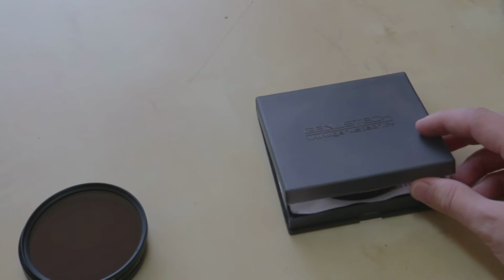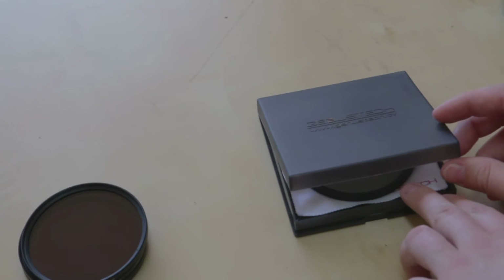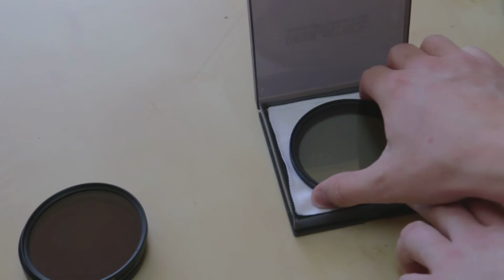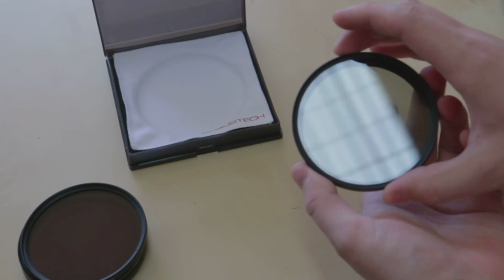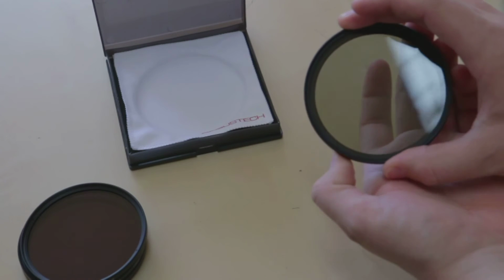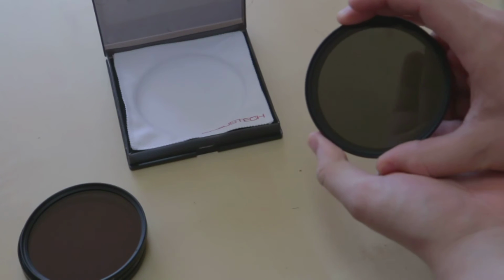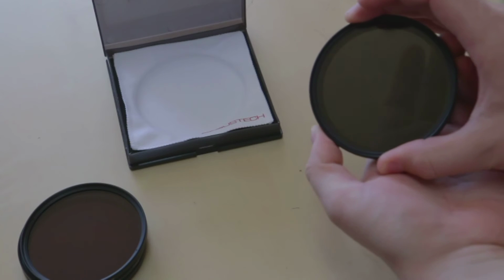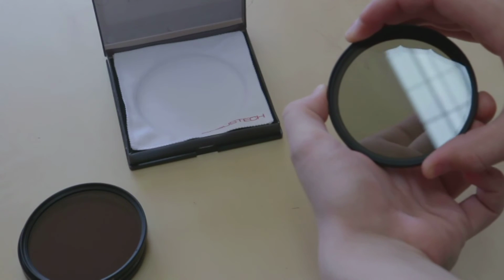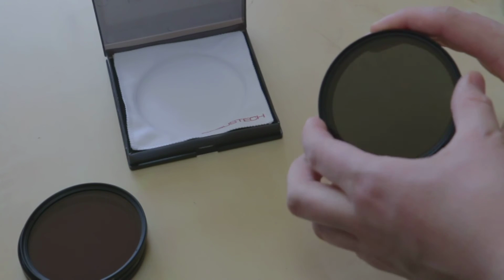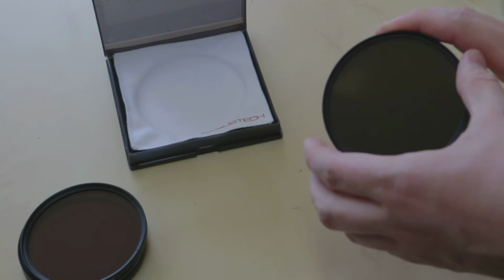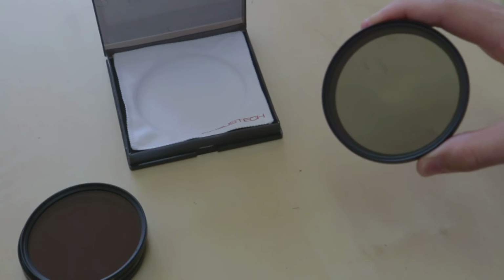So enter the variable ND filter. This particular one is a Genustech Eclipse Variable ND, and what this is, is two polarizers on a disc, and obviously if you see it, if I rotate this, it gets darker. So if I have one of these on my camera, I've got no swapping filters out at all. Let's go see what happens when I put this on the camera.